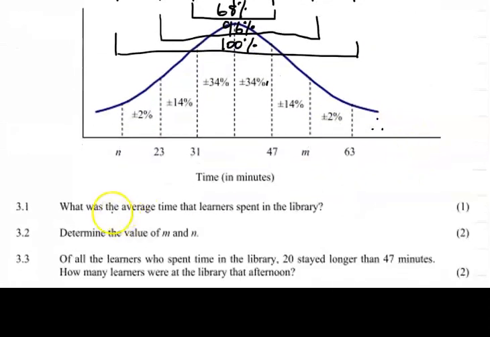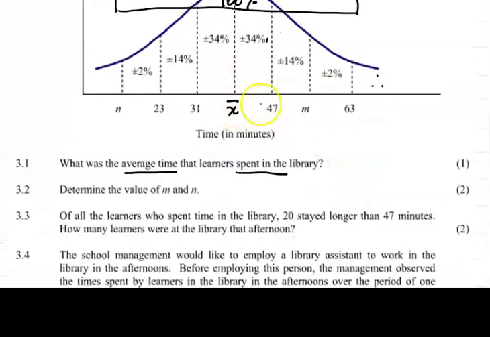It says, what was the average time that the learners spent in the library? Basically, they want us to find the mean, which is x bar. We find that by taking the average of 31 and 47.